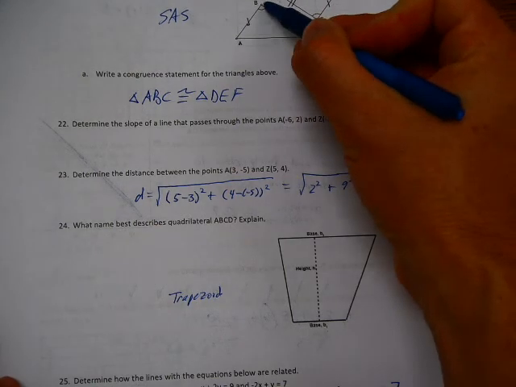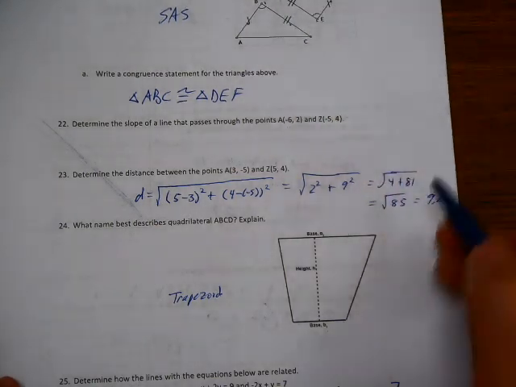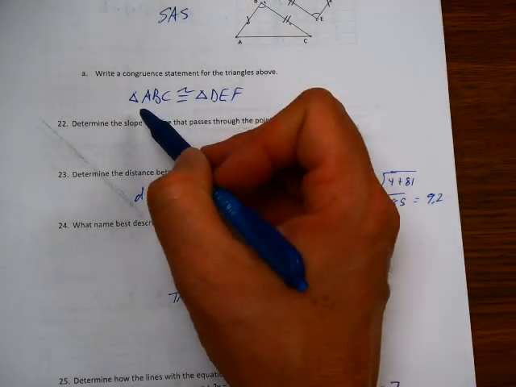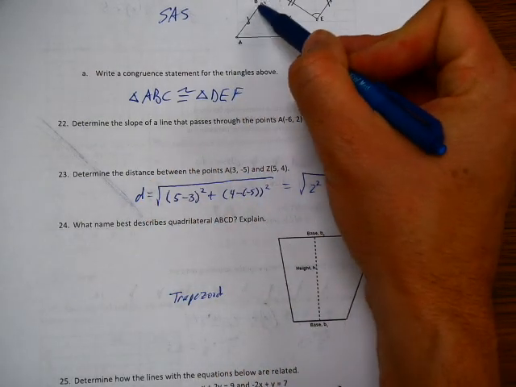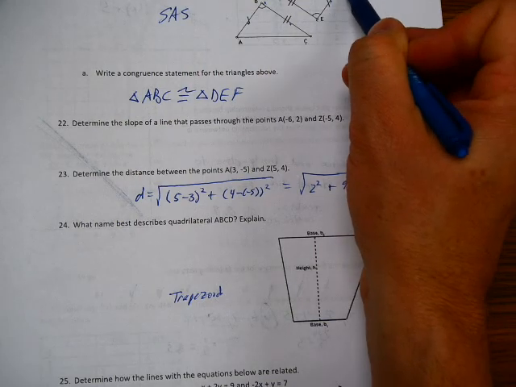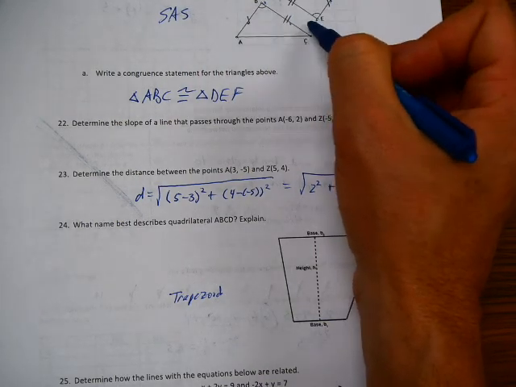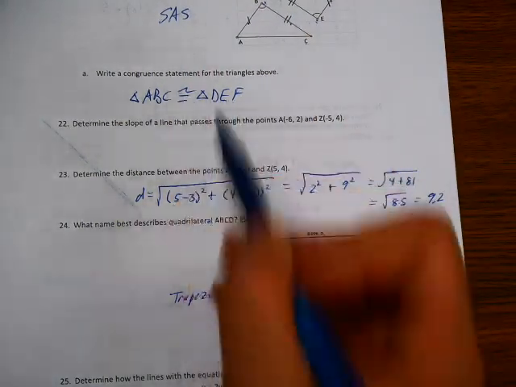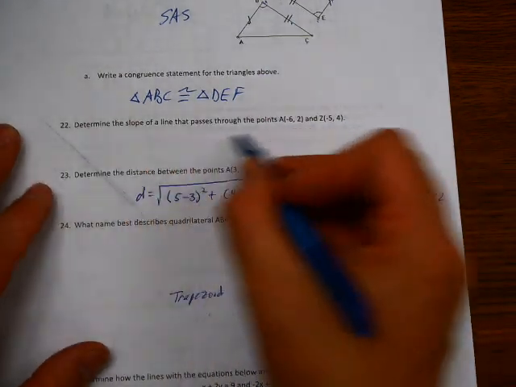This would be side, angle, side, angle, side, so they're congruent. Make sure you do it in the right order, so A to B, that's the angle that we have congruent to C, so D, the angle we have congruent E to then F. So you have to have these in the right order. Looks like I forgot to do this one.